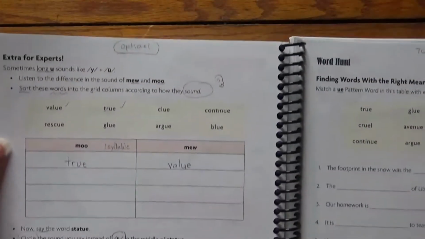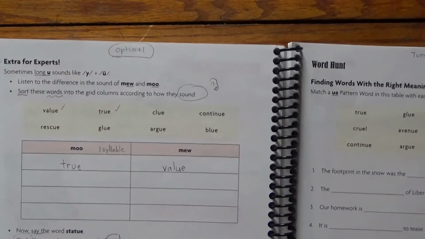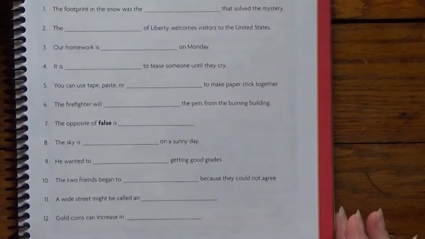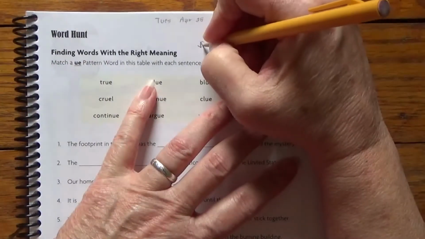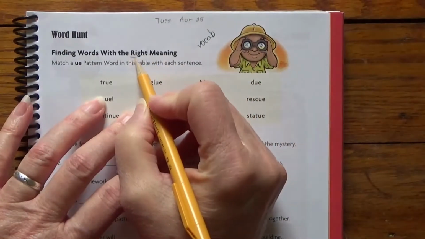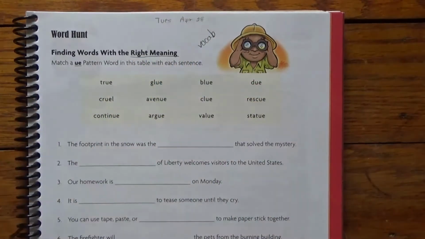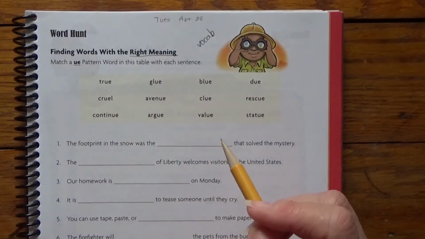Remember, it is optional. Now for work that you do have to do today, let's take a look at page 143. This is all about the vocabulary. So I'm going to write vocab at the top. All about finding the right meaning for those words. Can I spell the words? Do I understand what they mean?